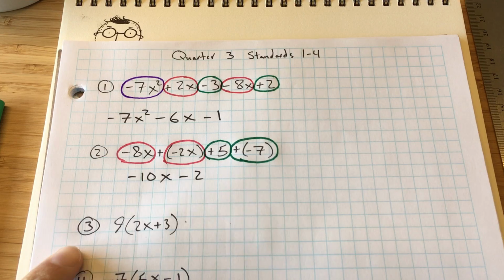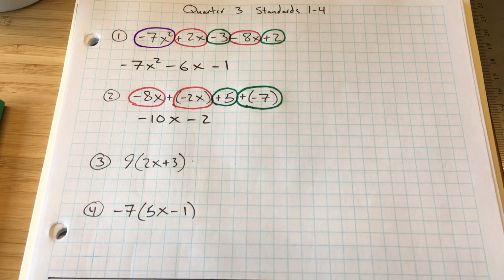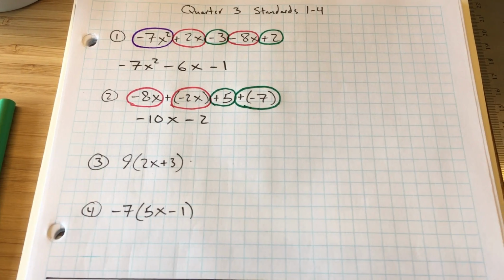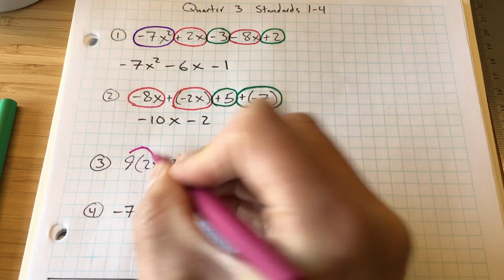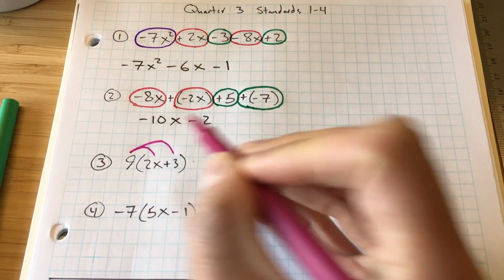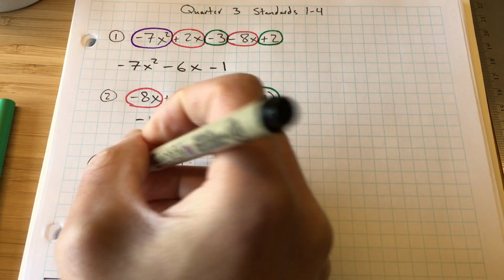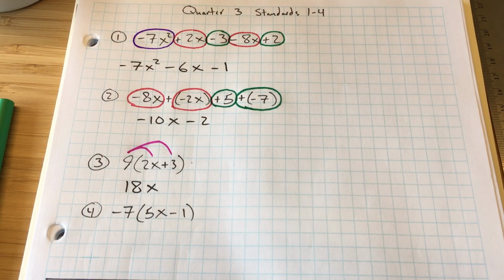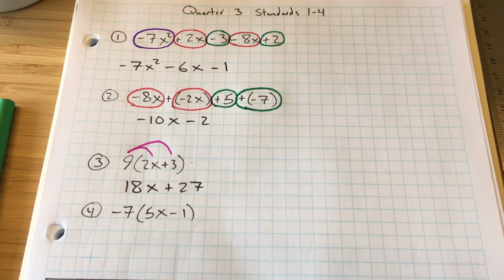All right, on to number 3 now here. I'm going to slide this up. We're distributing. So in this one, we are going to distribute the number on the outside to each of the terms on the inside. That means I'm going to multiply 9 times 2x, and I'm going to multiply 9 times 3. Well, to do this, I do 9 times 2, and that's 18, and I just bring the x down. If I have 2 x's and I multiply it by 9, I end up with 18 x's. And then 9 times 3 is just 27.